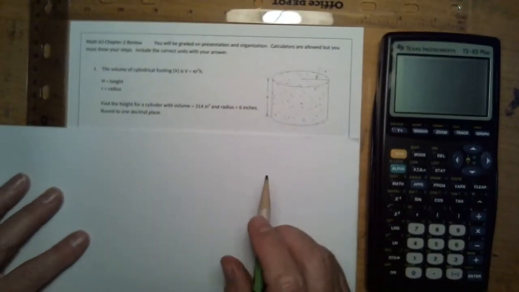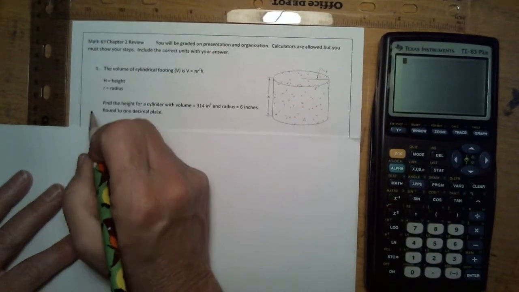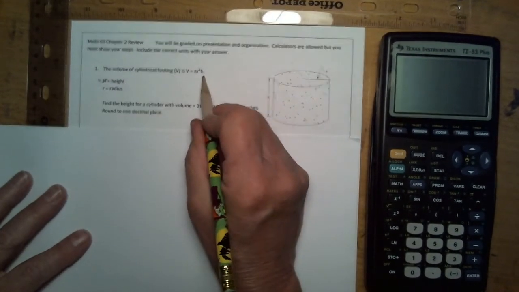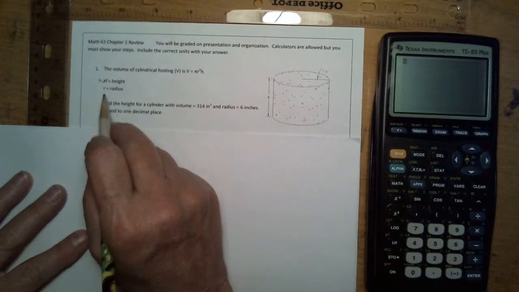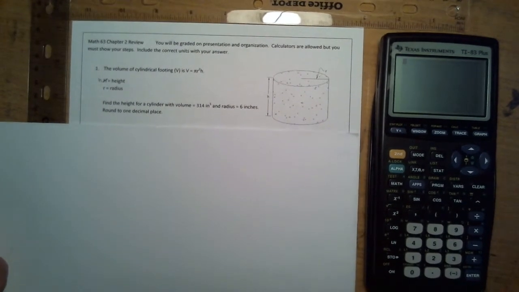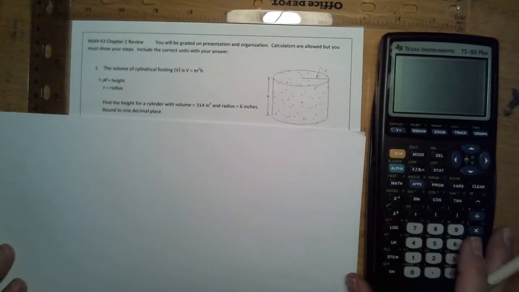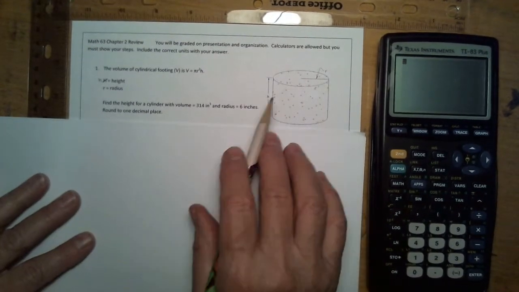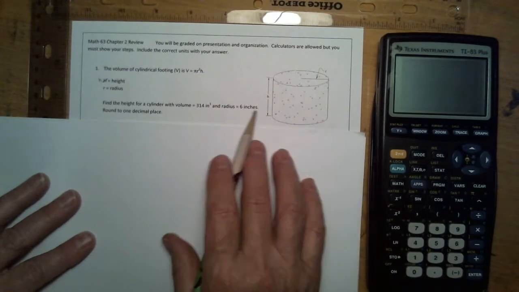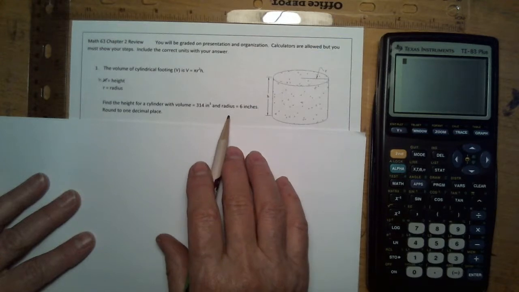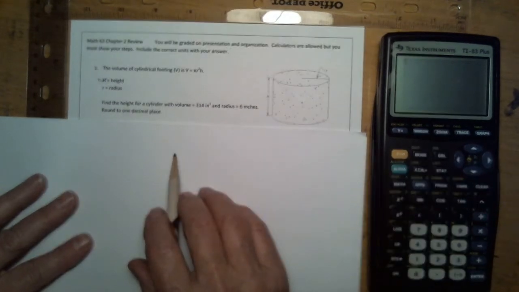And if I'm going to be really, really picky about this, and I probably should because I'm picky with you, this should be a lowercase h. If it's a lowercase h here, then it should be a lowercase h in there, but minor correction. Although I would take a point off on your test. So we're going to find the height for this cylinder, one that has a volume of 314 cubic inches and a radius of 6 inches.